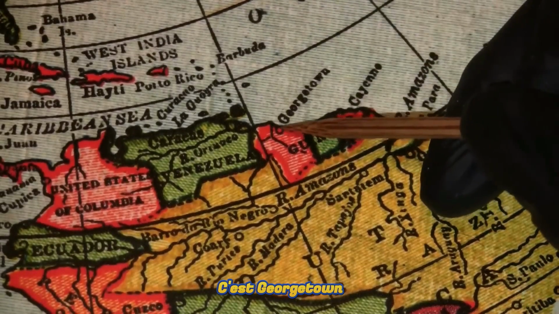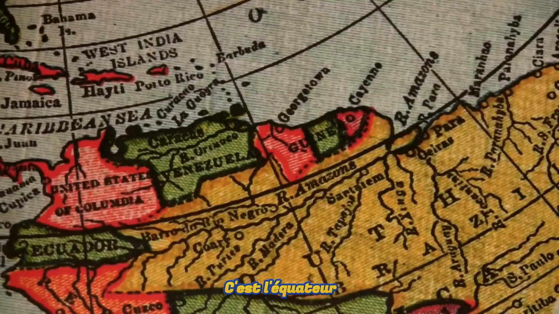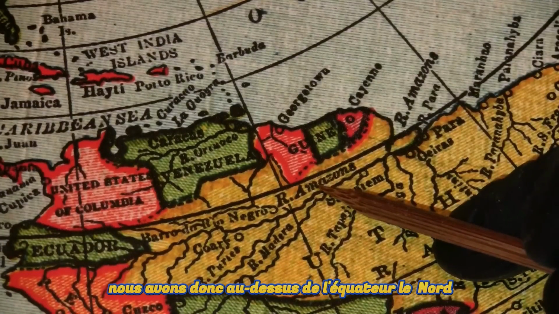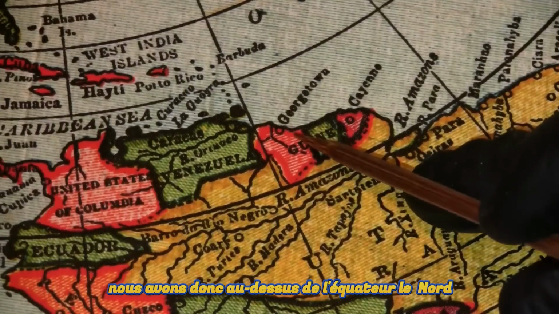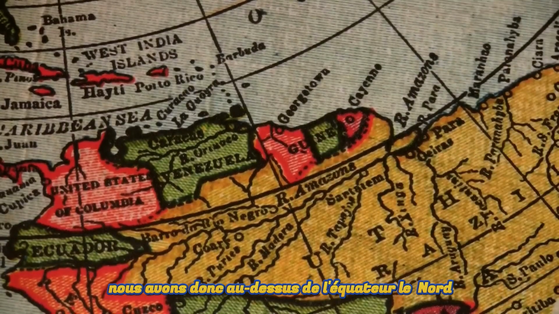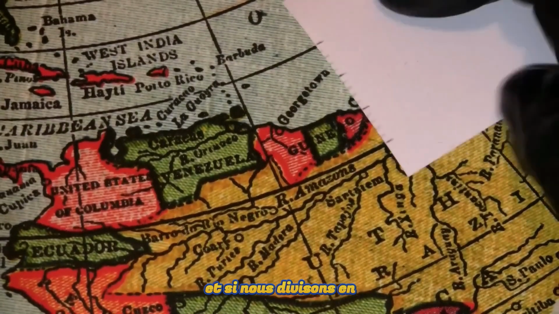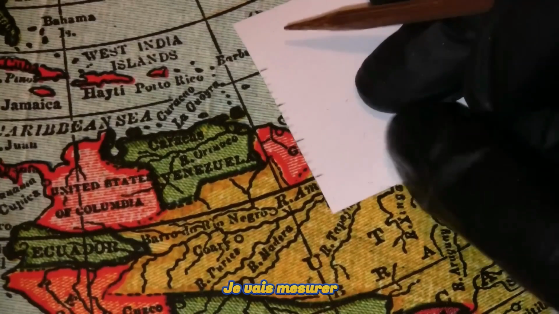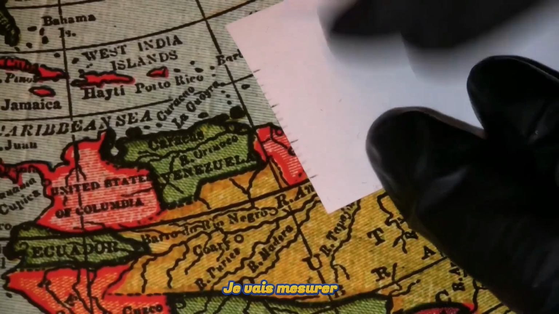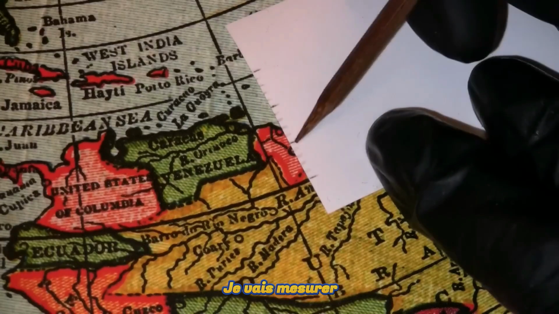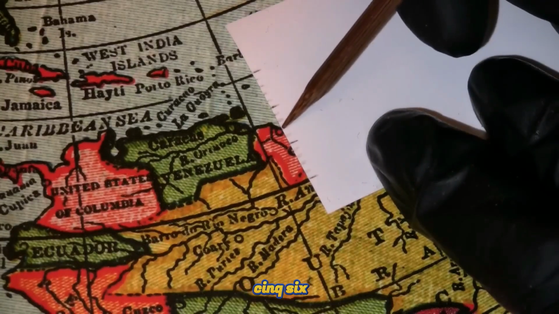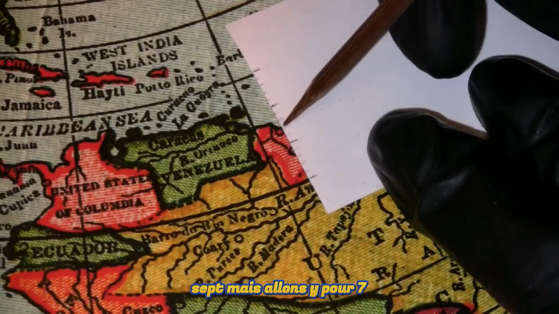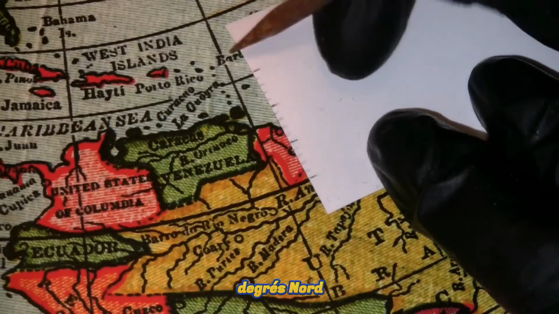This is Georgetown. This is the equator. So above the equator is north, and if we divide the 15 degrees into lines, I'll measure 5, 6, well, let's say 7, just a little bit less than 7, but I'll go with 7 degrees north.